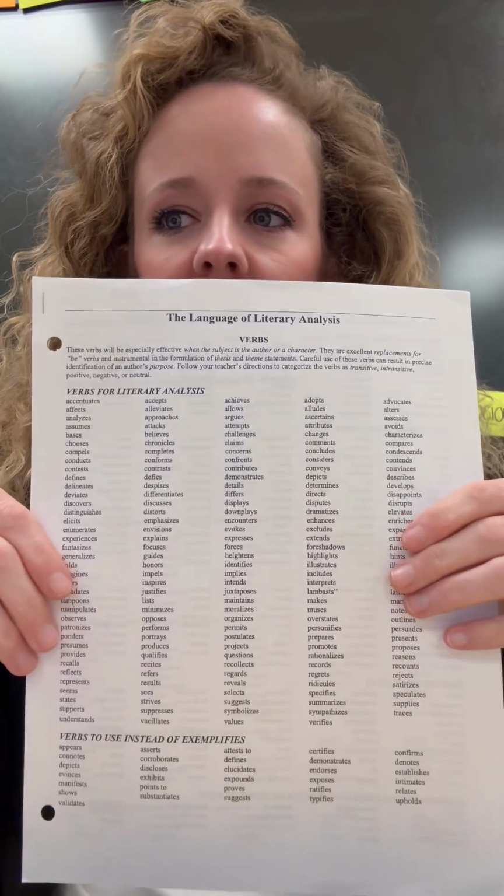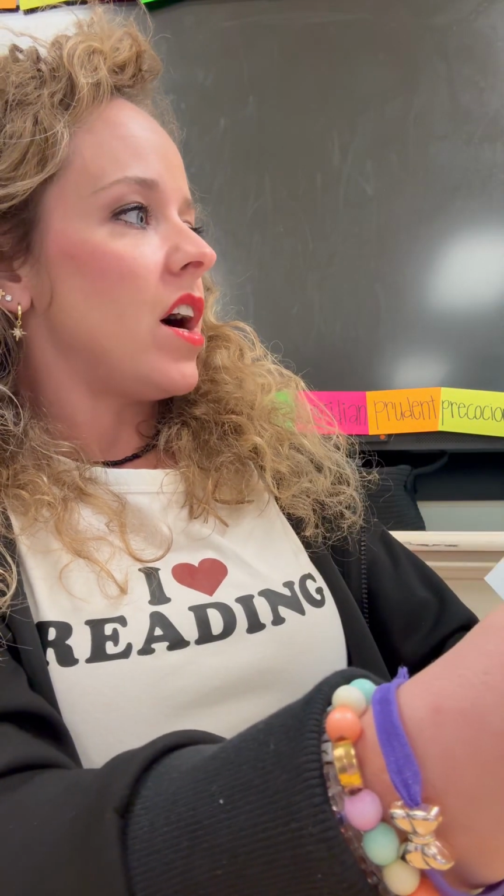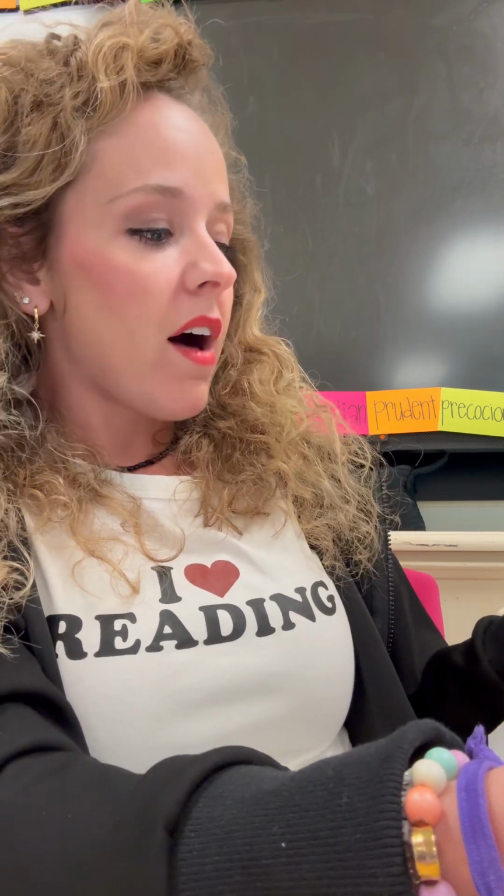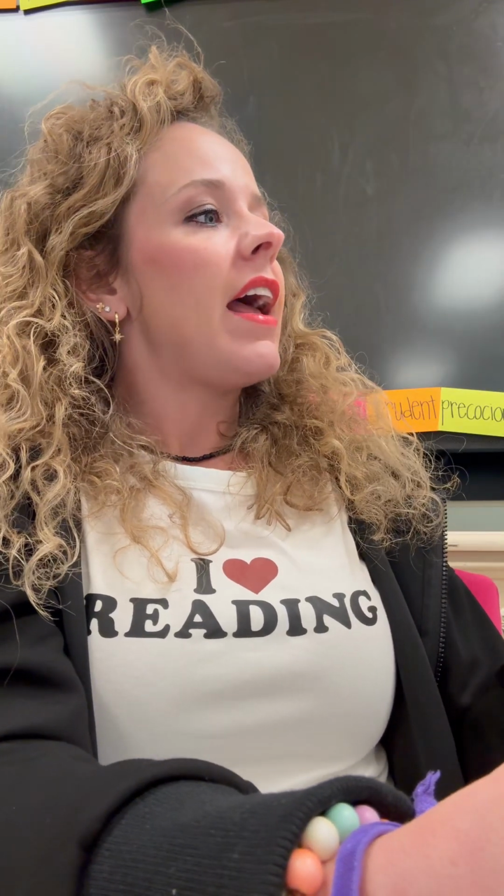Okay, so after the lime green packet, you need to study this packet. It says the language of literary analysis, and it has these incredible comprehensive lists of verbs for literary analyses, verbs to use instead of exemplifies, verbs to use instead of says. It's got a whole bunch of adjectives to use for describing characters, for describing their mental qualities, their moral qualities, spiritual qualities, social qualities, and so on and so forth. And then on the back side, it has the language of argument. It's got verbs and nouns that you might use in your FRQ 3, the literary argument.